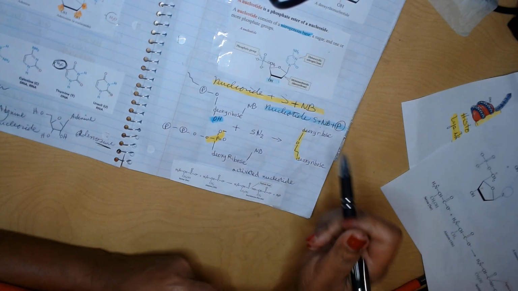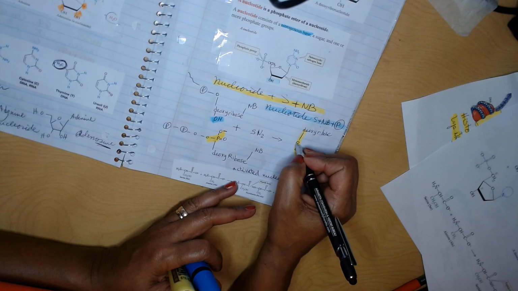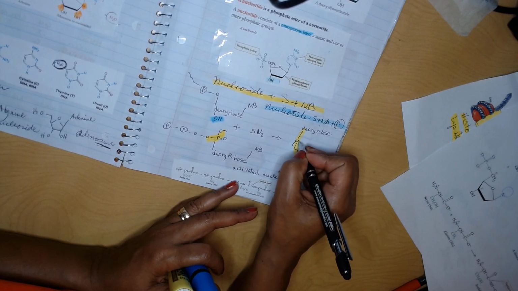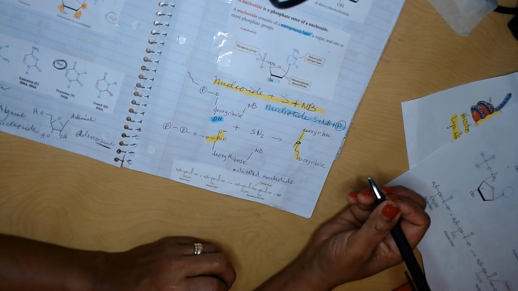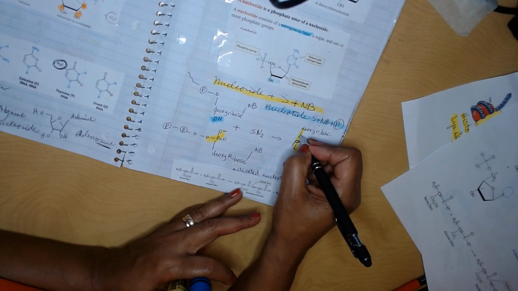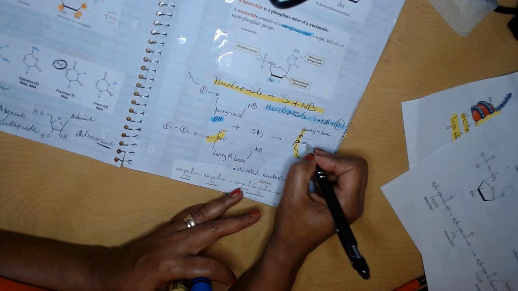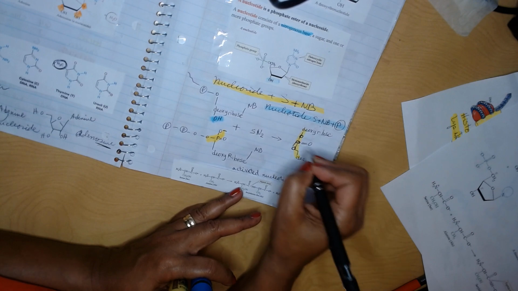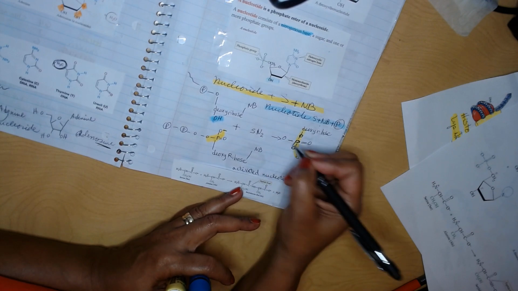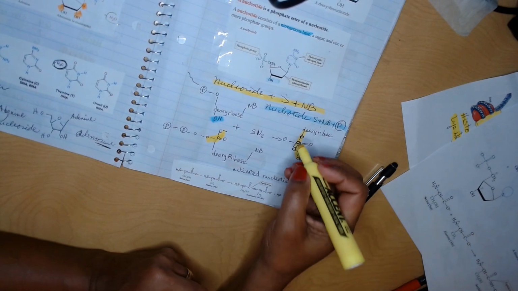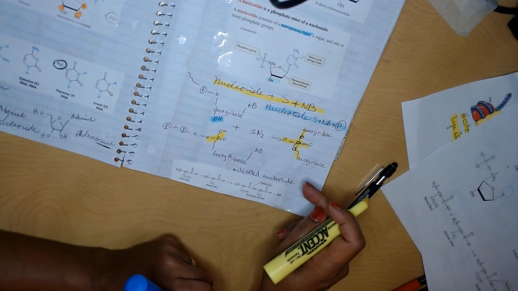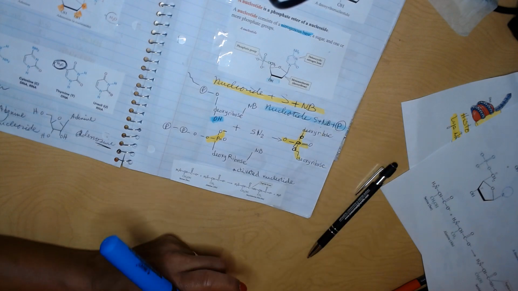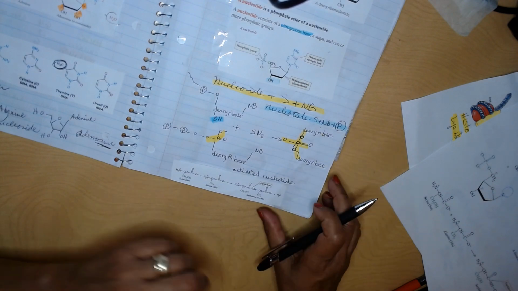But that will not be just a simple oxygen like it was when we had the glycosidic bond. That will be a phosphodiester bond to connect the two sugar units. And of course, these sugar units are connected to nitrogen bases.